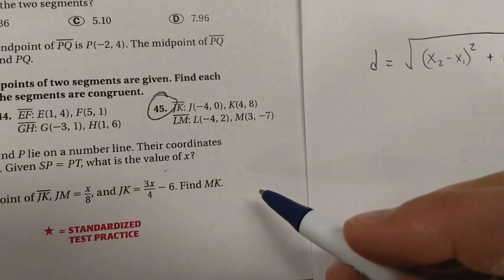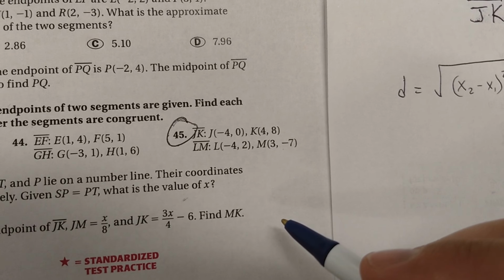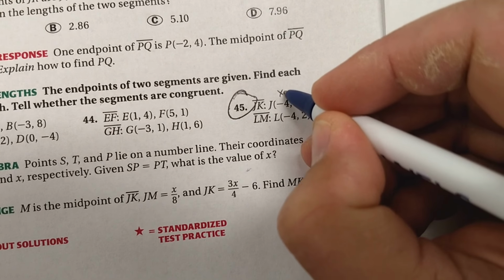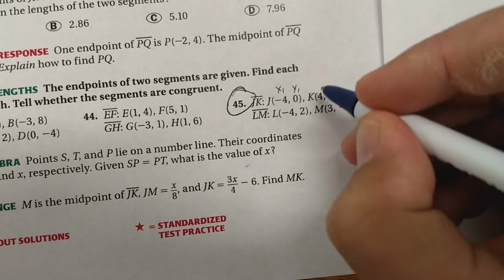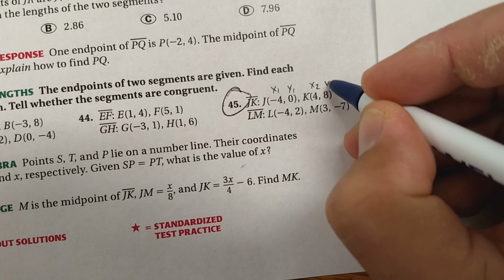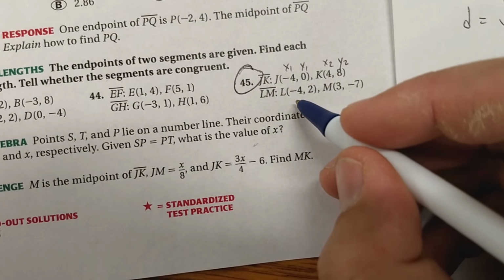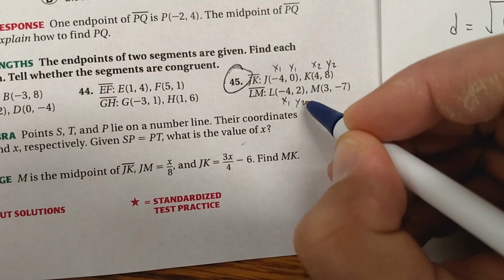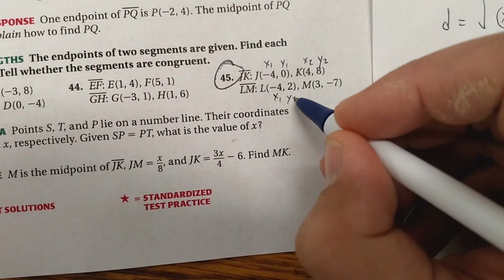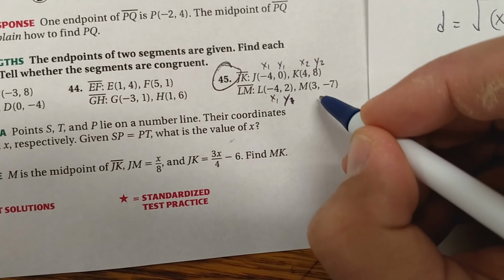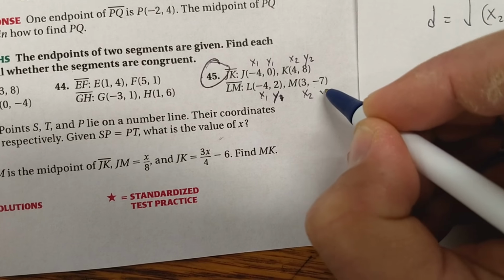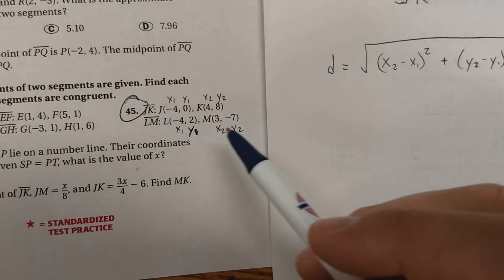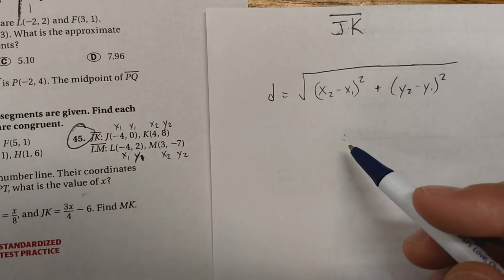Well, again, whenever we do this, we need to figure out what's our x1, our x2 values. So I'd mark them right away and say, let's call this x sub 1, that would make this y sub 1. This would be x sub 2 and y sub 2. And I might as well do that for L and M. So we'll call this x1 and y sub 1, x sub 2, and y sub 2. Okay, so let's just do the first one, JK, first here, and fill in what we know.